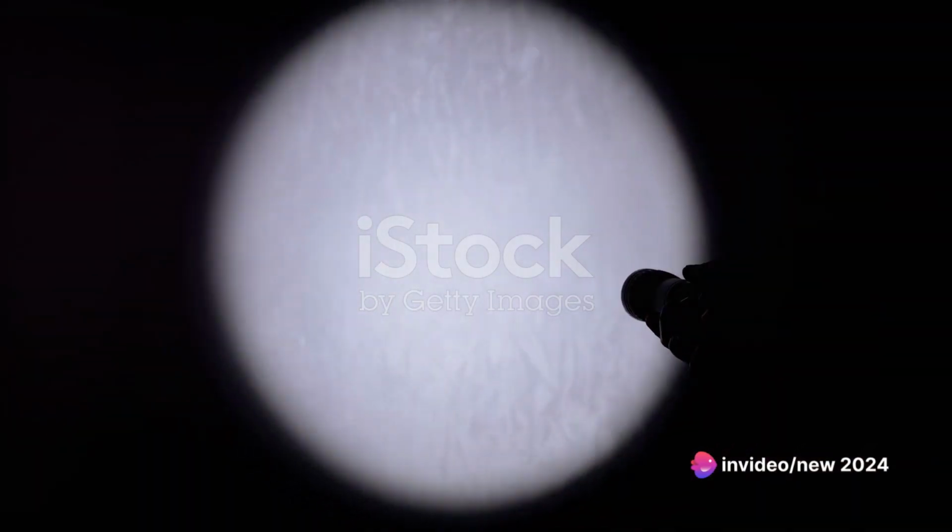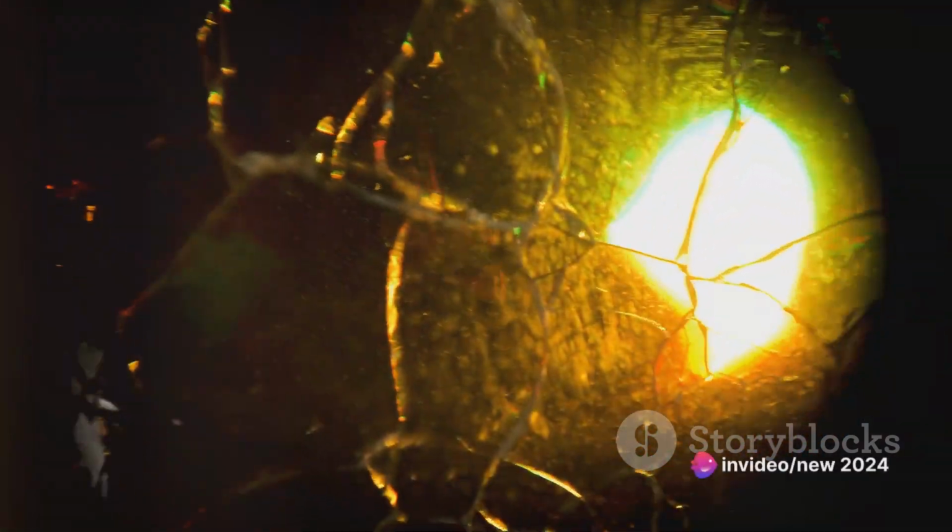Let's imagine a scenario. You're in a dark room and you switch on a flashlight. The beam of light you see isn't a single entity, but a collection of individual rays. Each ray is traveling in a straight line away from the source, which in this case is your flashlight. The arrows, if we could see them, would all be pointing in the same direction, showing us the path that each ray is taking.